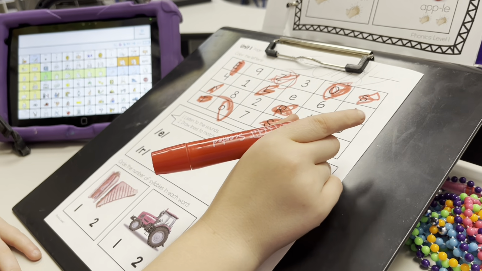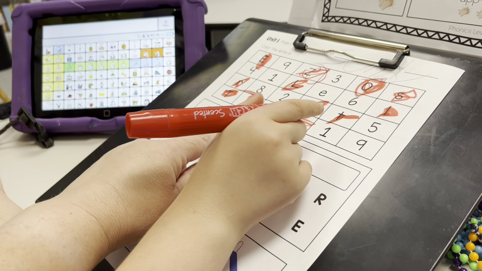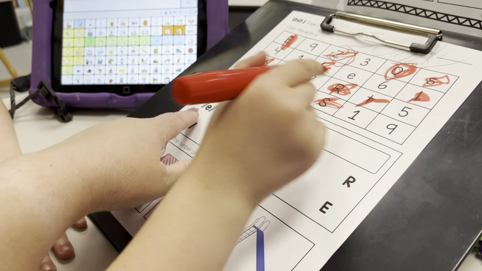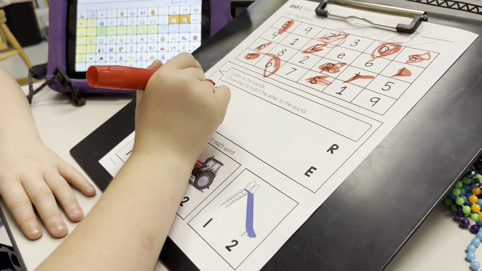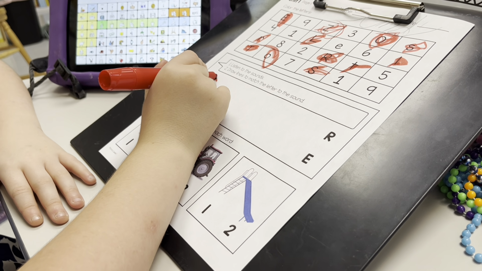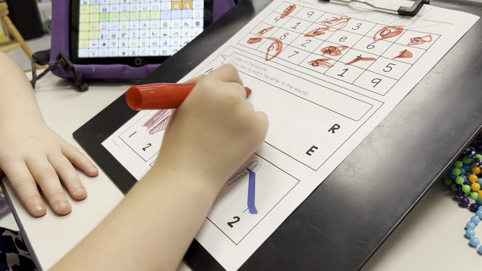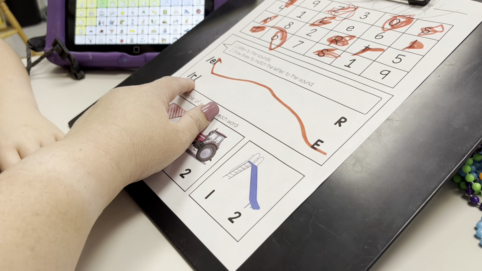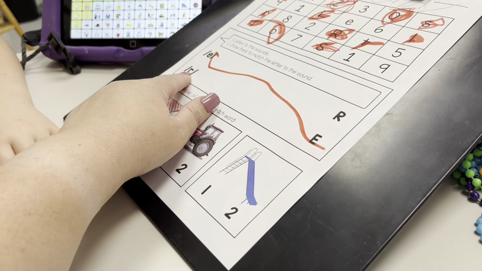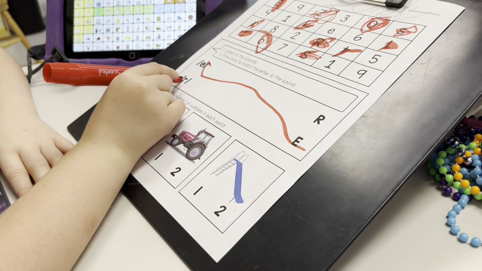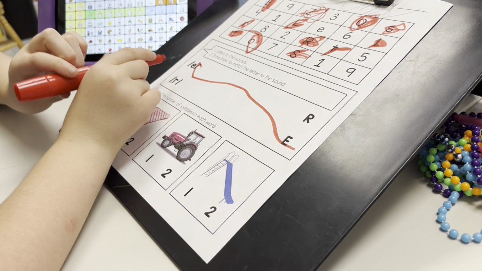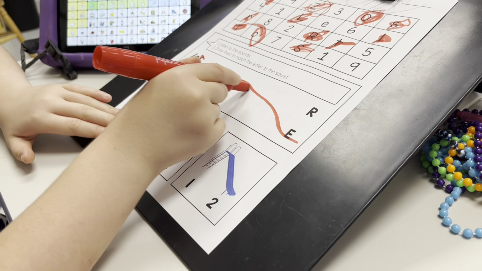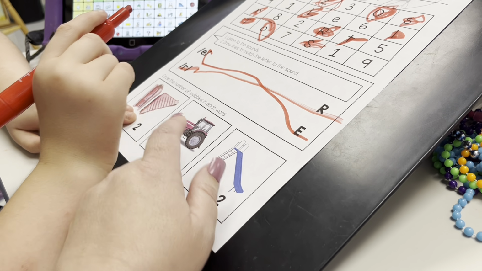Our next section says we're going to listen to the sounds and then we're going to draw a line to match the letter to the sound. All right, let's start with this sound. Eh. Draw a line to the letter that makes the eh sound. Ooh, very good. Listen to this letter. Draw a line to the letter that makes the sound. Very good.